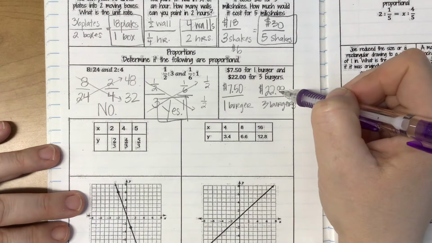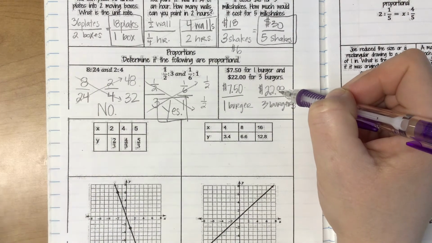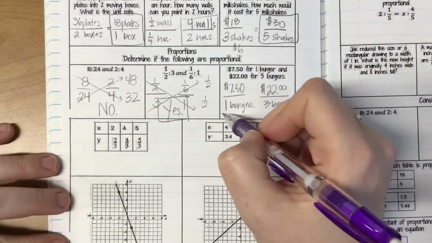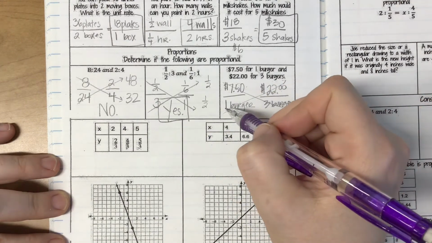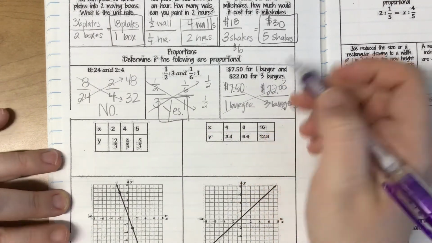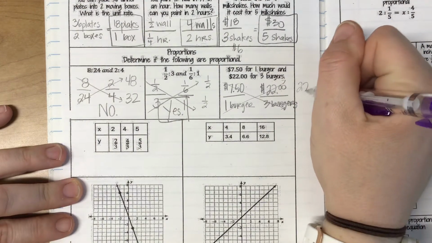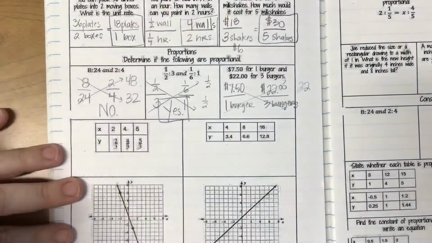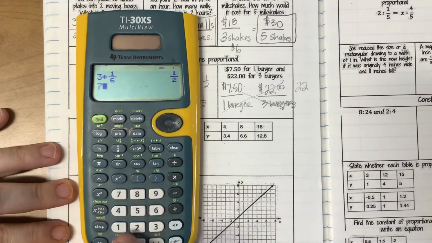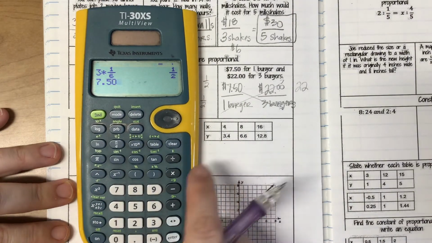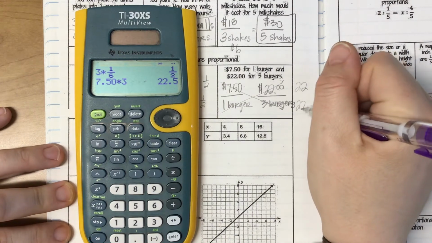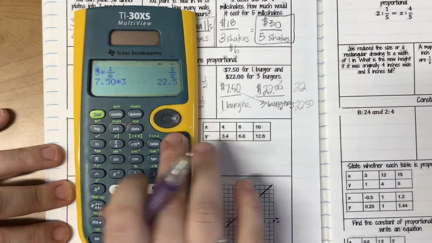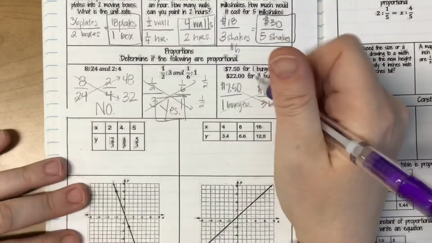I could find this unit rate, and if they're the same, I'm good. Or cross multiply. 1 burger times $22 is $22. $7.50 times 3 burgers is $22.50. Are they the same? No.